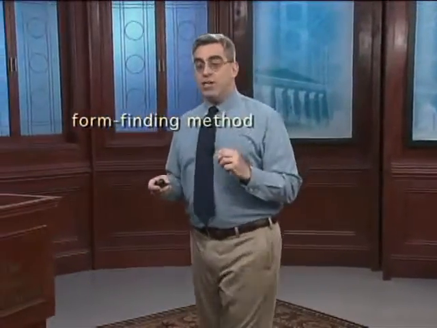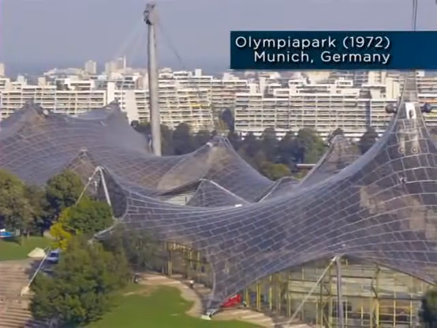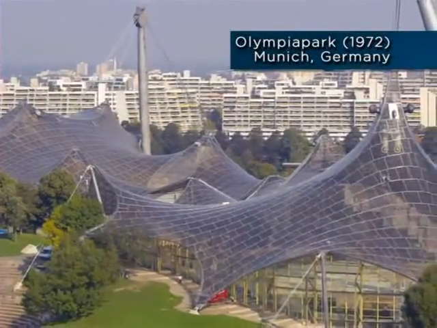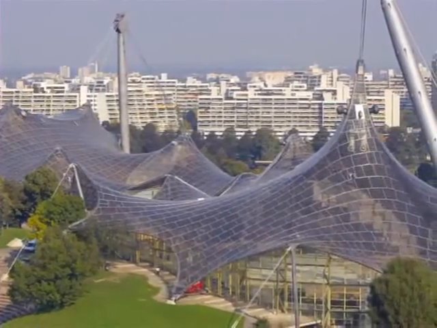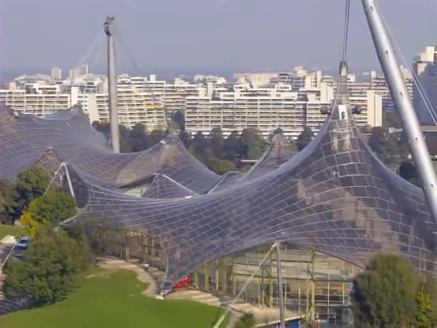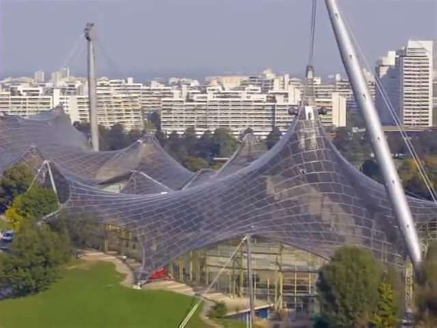This so-called form-finding method is reminiscent of Gaudi's technique for the design of La Sagrada Familia, as we discussed back in Lecture 8. And it has produced similarly unique structures, like the 1972 Olympia Park in Munich, a series of cable-reinforced polyester fabric membranes stretched between cable-stayed columns.